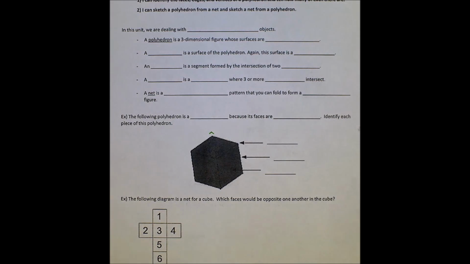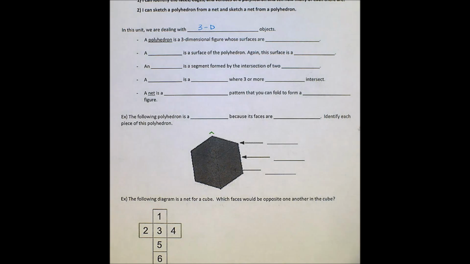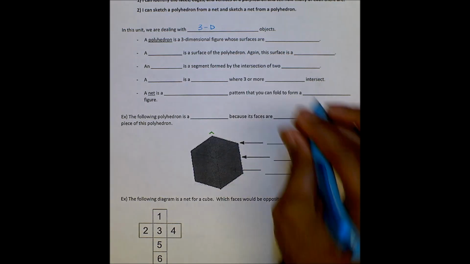Okay, so in this unit, we're dealing with three-dimensional objects. I'll just call them 3D. Talking about 3D objects. A polyhedron is a three-dimensional figure whose surfaces are polygons.